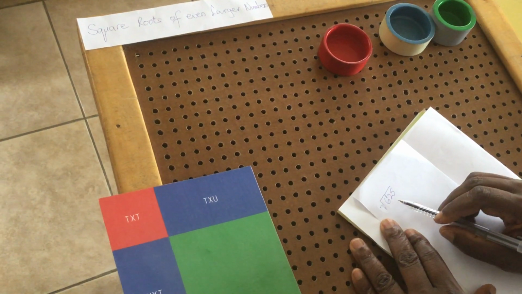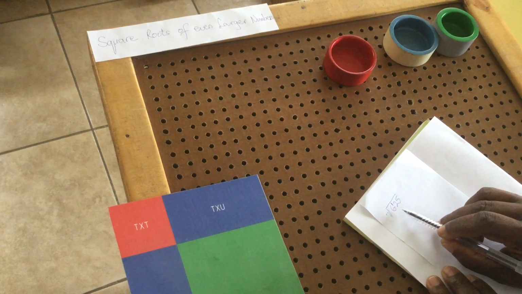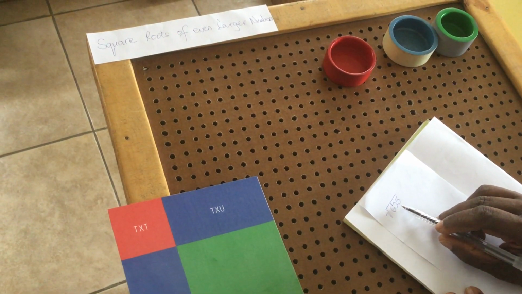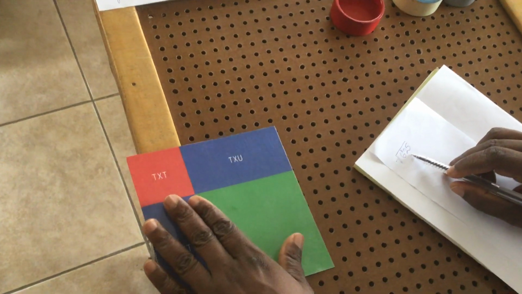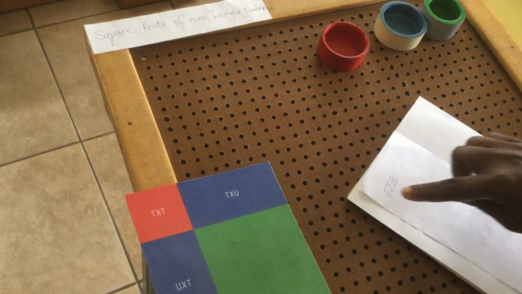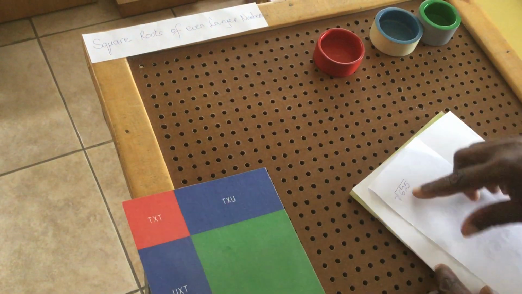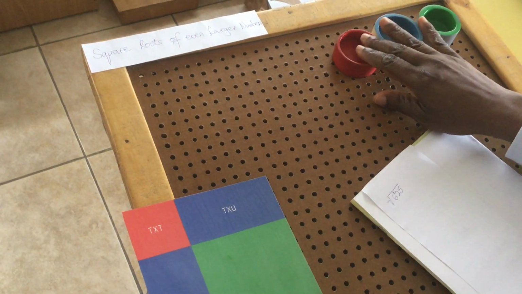So the square root we are going to have from this number, we have 2 digits, and that's why we have our binomial square guide here to guide us. So we are going to put the quantities that this number represents into our cups.